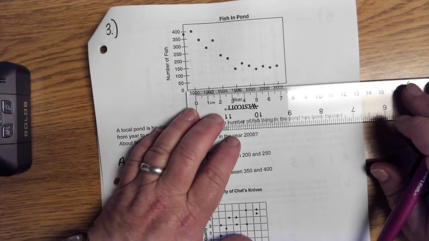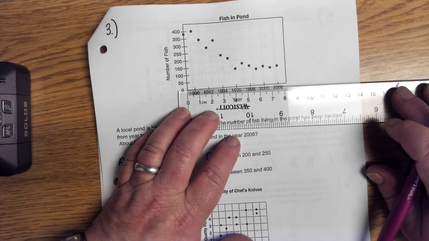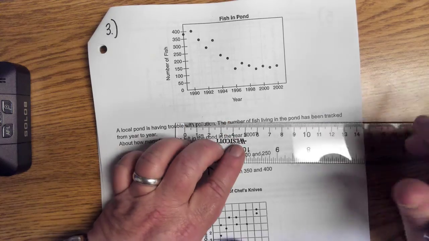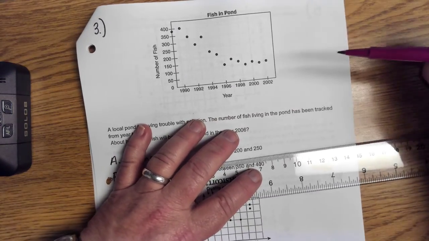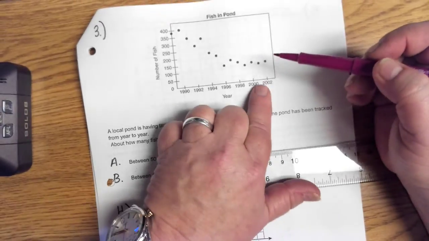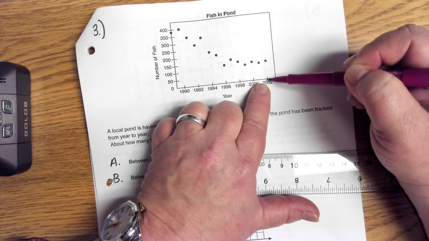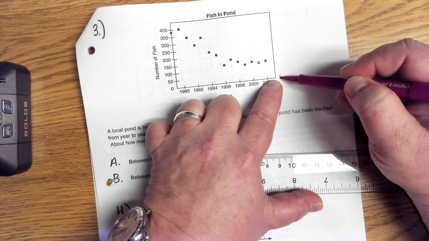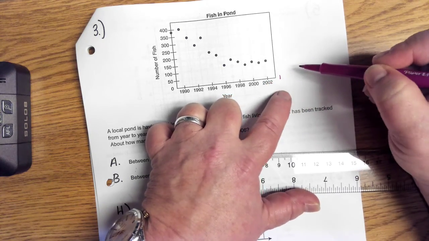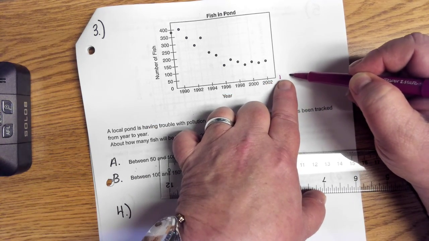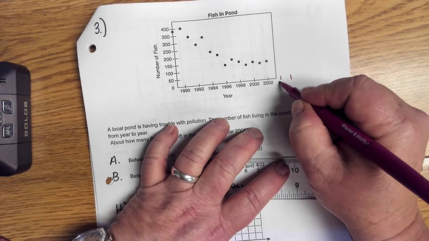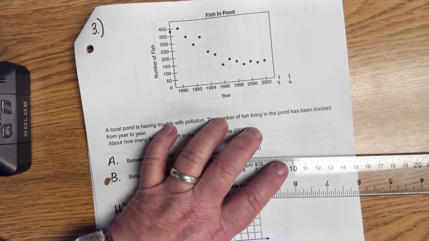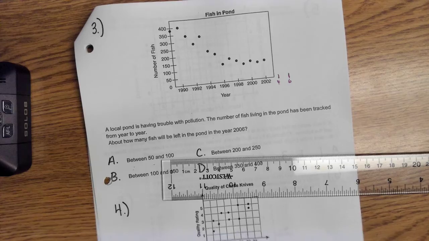I would take a ruler and kind of go, okay, let's see here. I don't even need to use a ruler, really. I've got about this far, my finger's width. So here's 2000, here's 2002. My finger's width would be about here, is 2004. So here's 2004, here's 2006. Do you see how I figured that out?